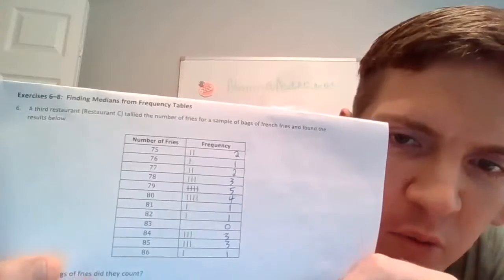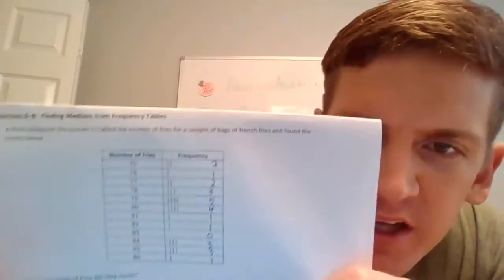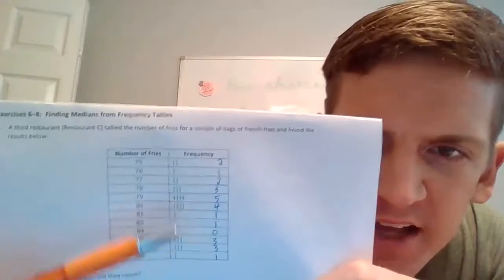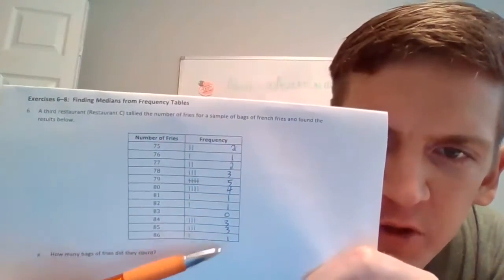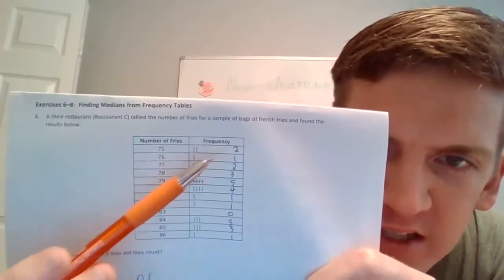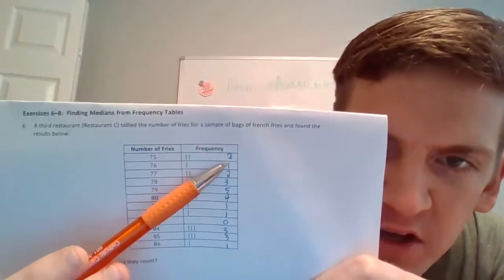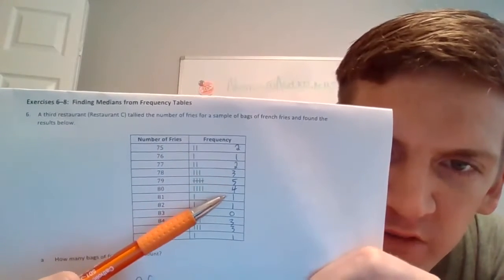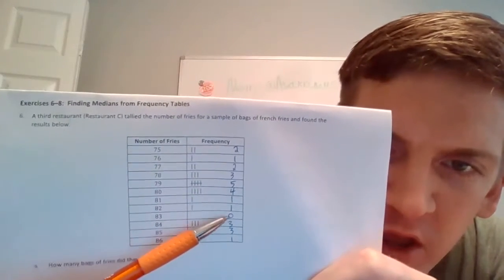So what they did here is there's the frequency table. Again, I'm going to kind of focus on it. I'm going to fold it down so we can take a look here. So here is the frequency table they give us on 6. And what I did here, guys, is, really, these are the tallies, not really the frequency. I typically put frequency in numbers. So I just took the tally marks for each amount of fries and put their frequency numbers over here on the right: 2, 1, 2, 3, 5, 4, 1, 1, 0, 3, 3, and 1.